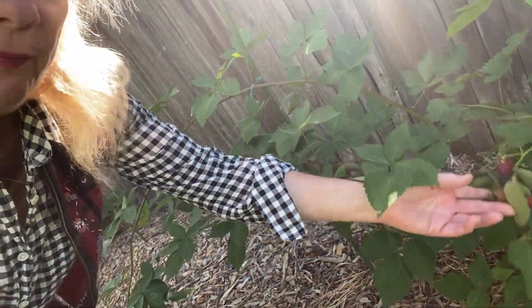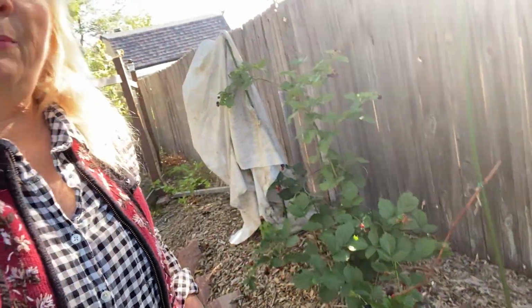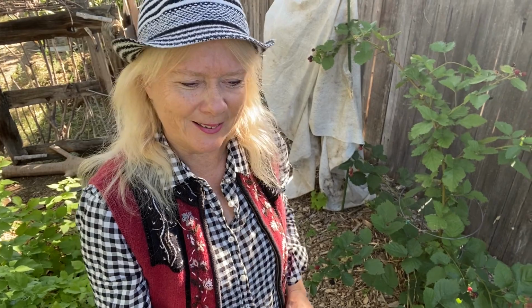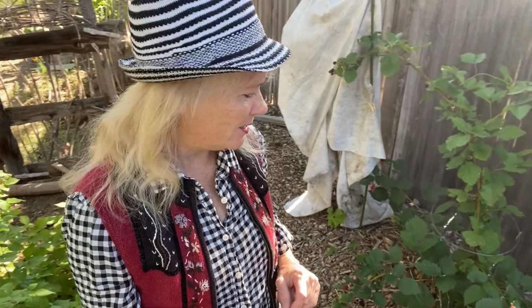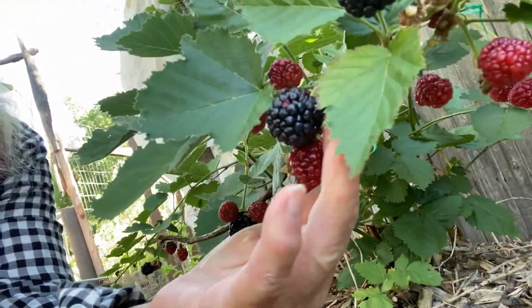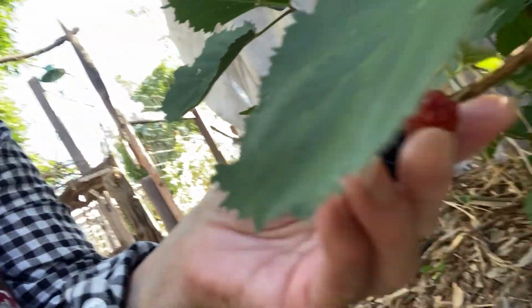Smaller berries. But this one is a new Triple Crown thornless that I bought from Rain Tree Nursery, and I didn't think it was gonna like it here because Rain Tree Nursery, I think, is in Washington, you know, where they have rain. Not a dry climate, and it was freaking out living here. But look at these berries. Look at the size of these berries. Look at this one.